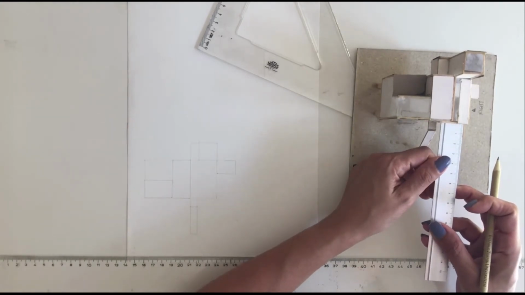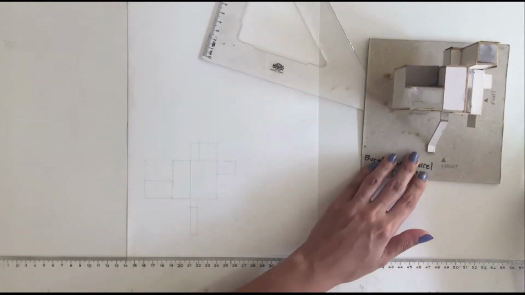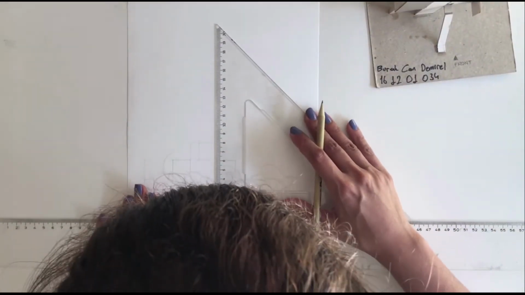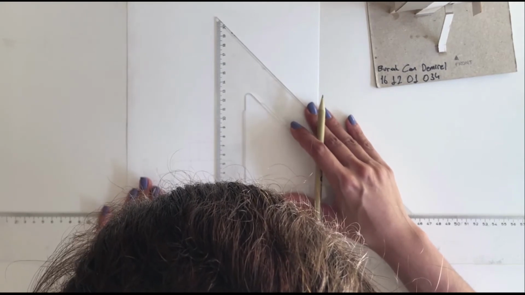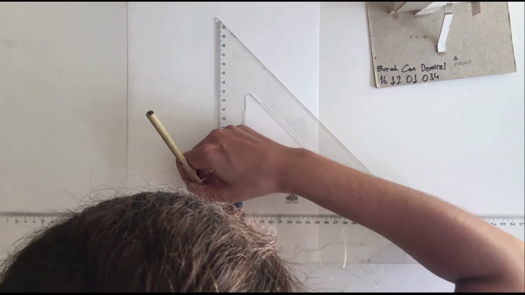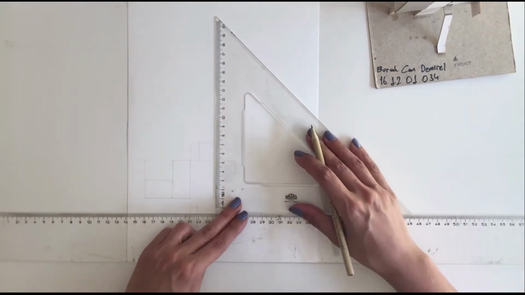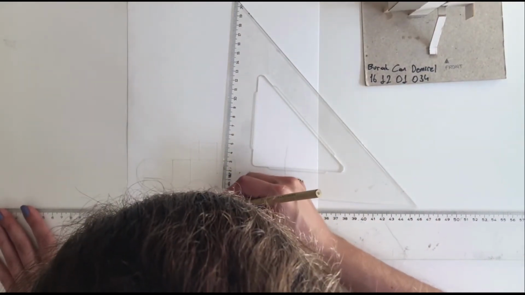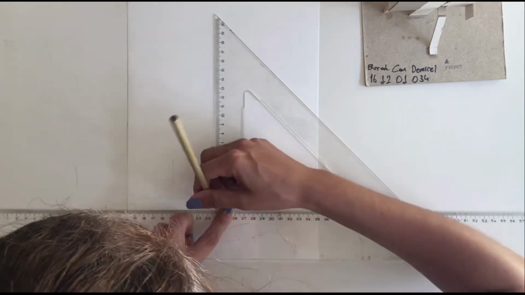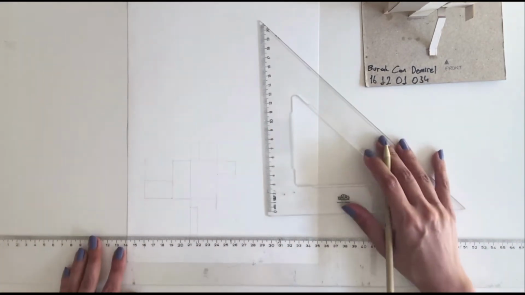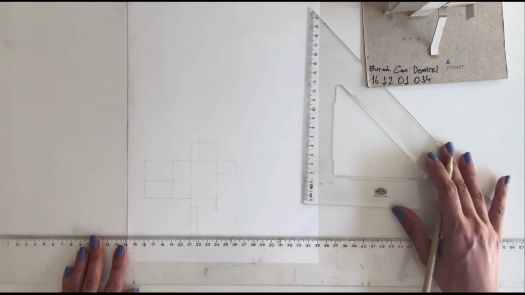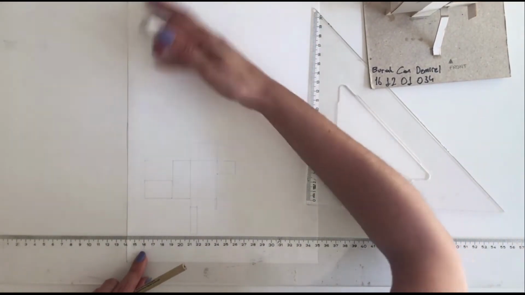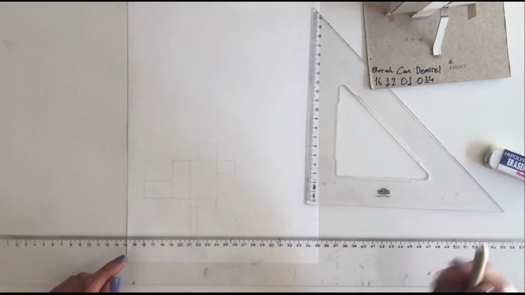It's something like 1.2 centimeters here, and its thickness is 1 millimeter. And then okay. So now I drew the drawing with a wood-encased pencil.